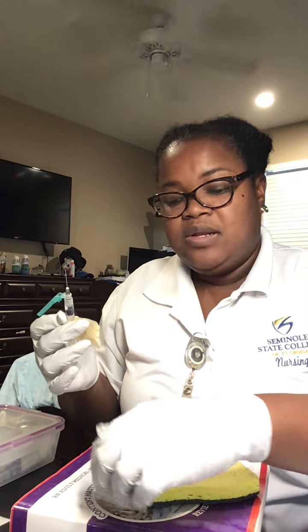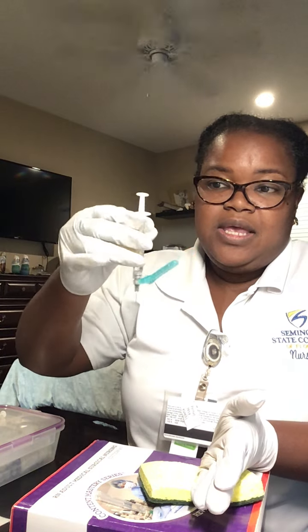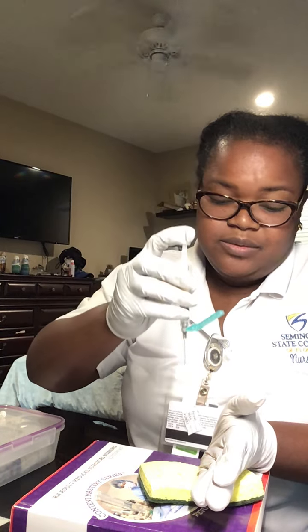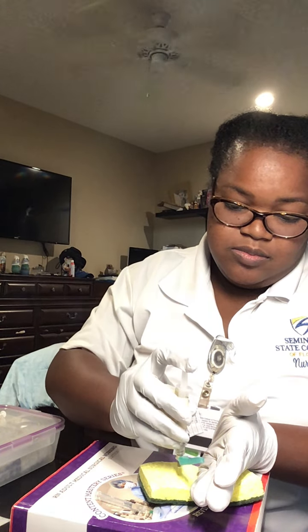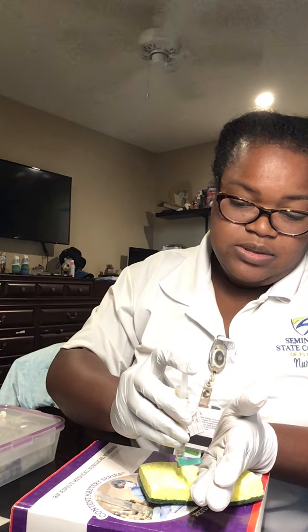Open it. Okay, with my non-dominant hand I'm going to do the Z-track motion at 90 degrees. I'm going to inject. Okay, slowly.